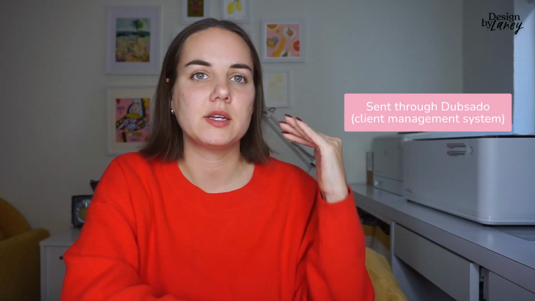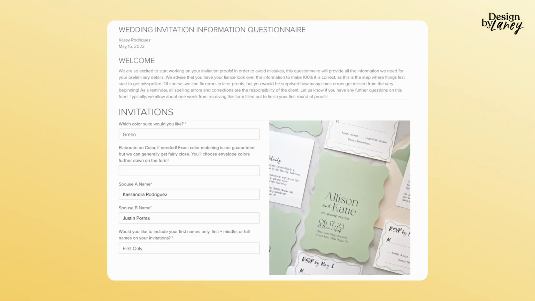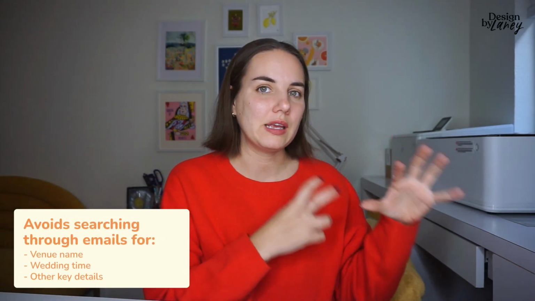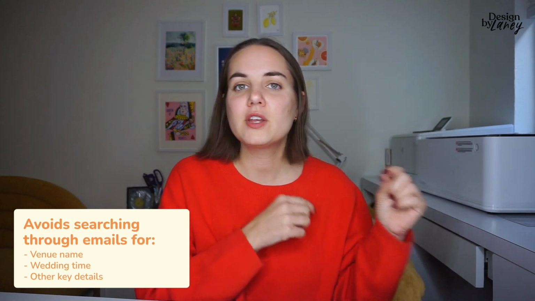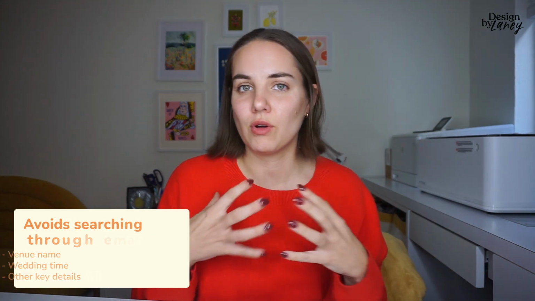I'm going to send it to them in this form in Dubsado. Dubsado is my favorite client management system, and it's got all of these form fields so I know exactly where the information that I need is at all times. This way I'm not going to miss any of the little details, and I don't have to sort through a million emails trying to remember the venue name or what time the wedding is or all of those types of things.